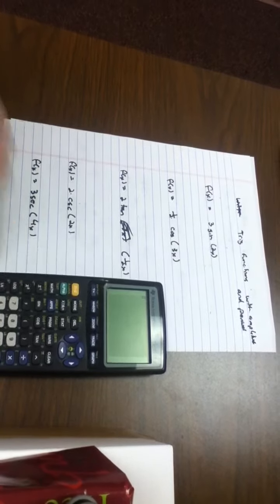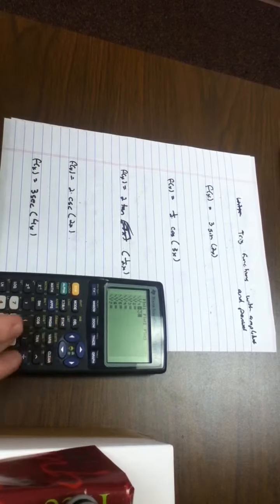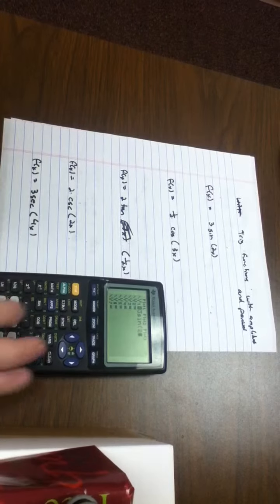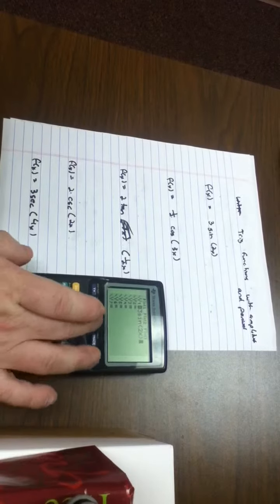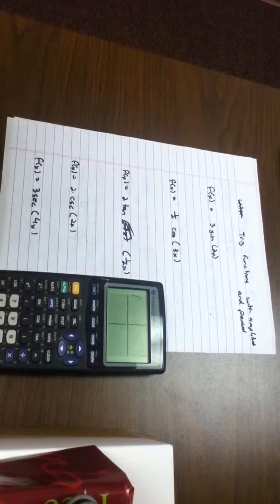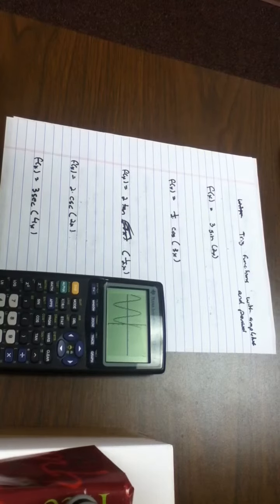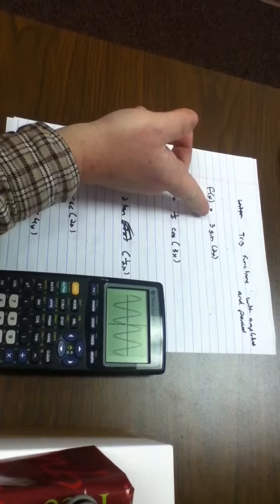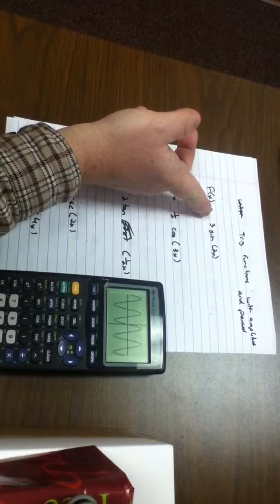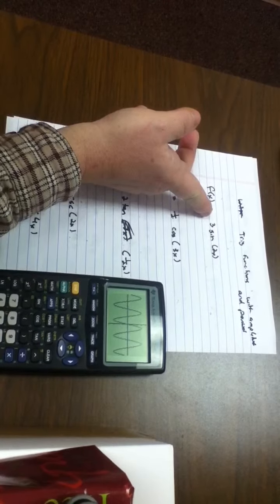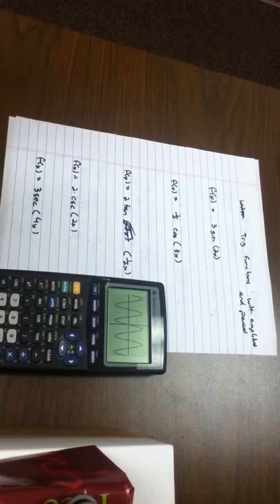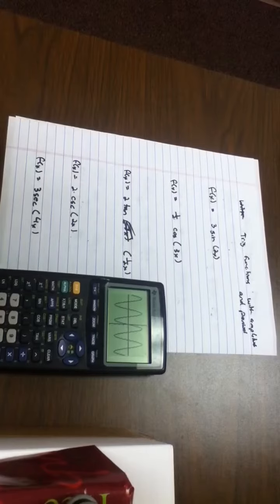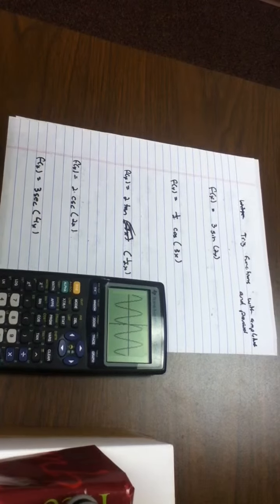To graph this on the calculator, we hit y equals. You type in 3, the sine function, 2 times x inside the parentheses, and hit zoom 7. Notice it's stretched a little bit, the amplitude being 3, stretched from an amplitude of -3 to +3 instead of 1 to -1. Okay, and notice also the period is not 2 pi, it's kind of compressed together. The actual period would be 2 pi over 2, which would be pi.